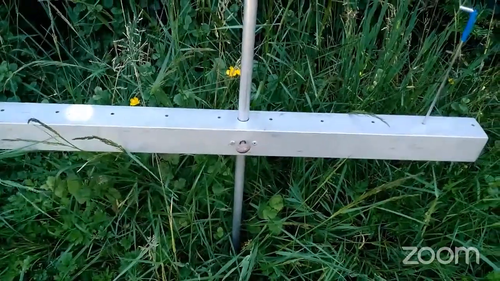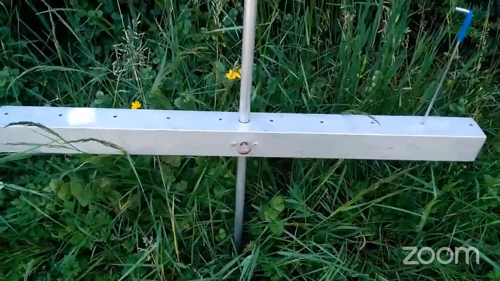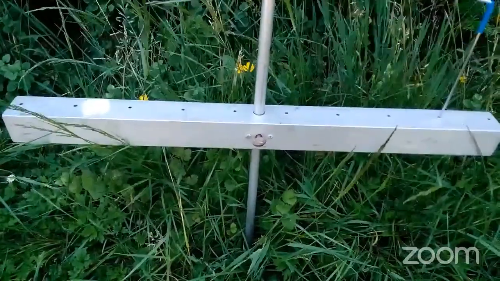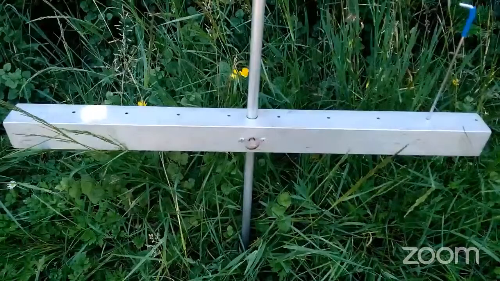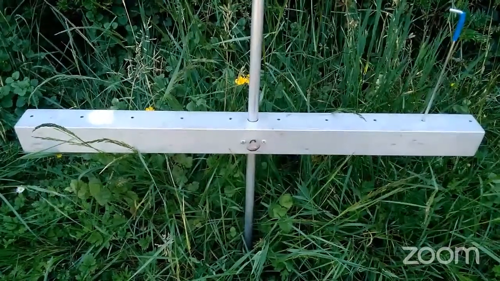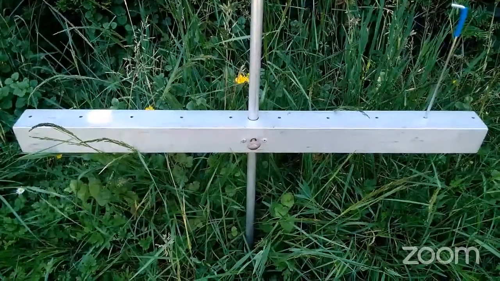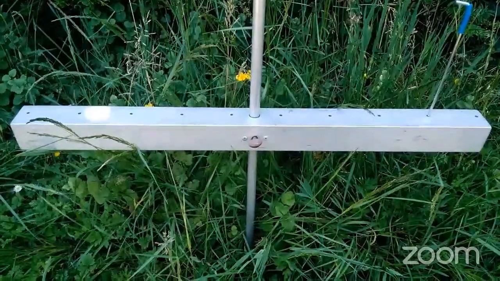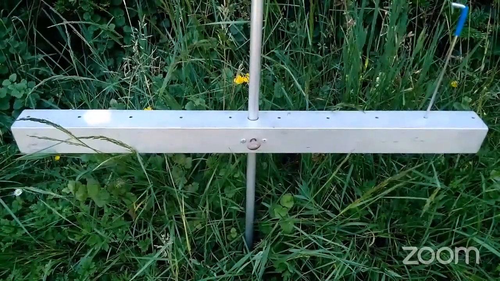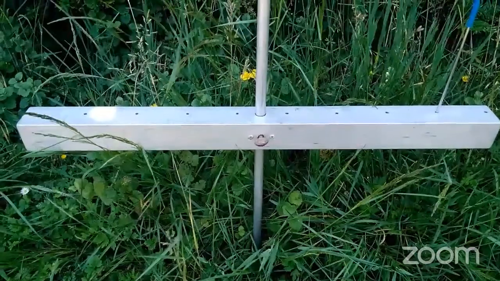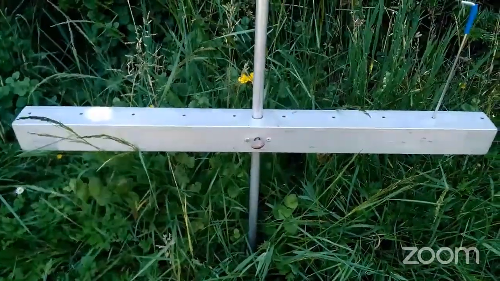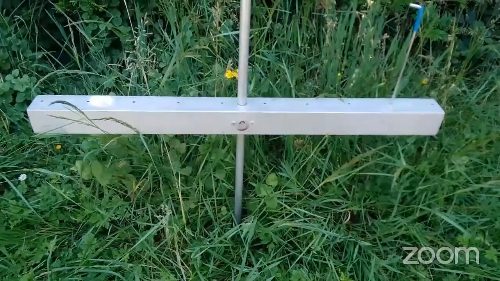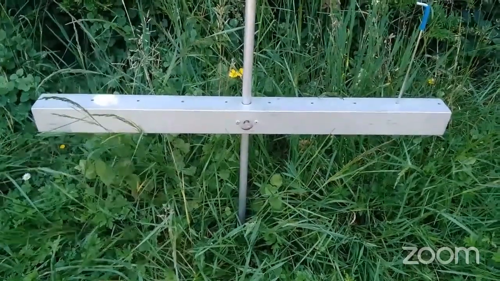So for example, if you touched 2 buttercups out of your 10 pins, then you have a 20% frequency of buttercups. However, as the pins are very, very small, you need to do many, many pin drops in order to get a representative sample. You might also want to think about turning your point frame quadrat around so that you're covering more of a square area rather than just a linear line. The positive of this method, as said, is that you can use it in long vegetation to record all of the different layers.